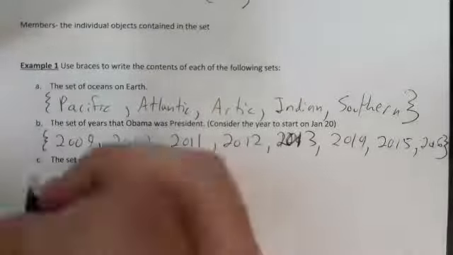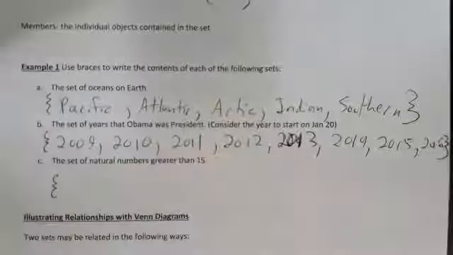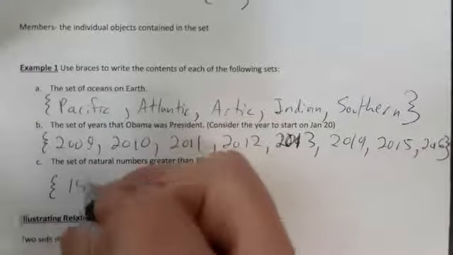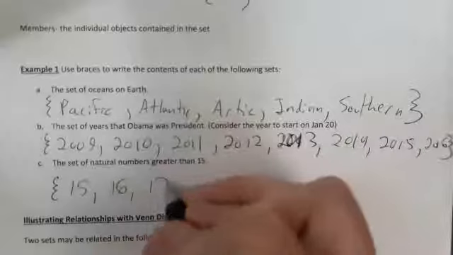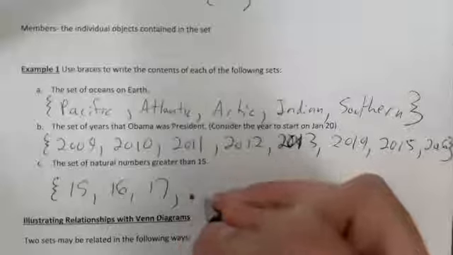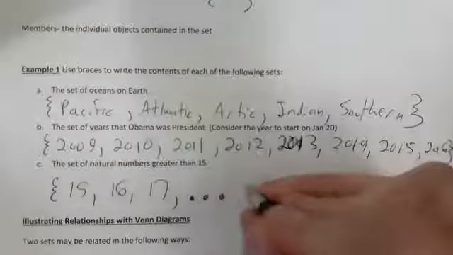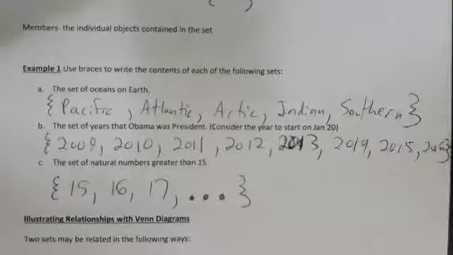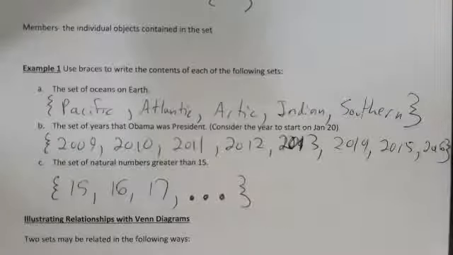The set of natural numbers greater than 15. Natural numbers are basically your positive whole numbers. So we do 15, 16, 17, and there's a lot of natural numbers greater than 15. There's an infinite number of them. If you want to go ahead and write all of those, you can. But we can show the repeating pattern of going up by 1, right? With an ellipsis, it says repeat the pattern.